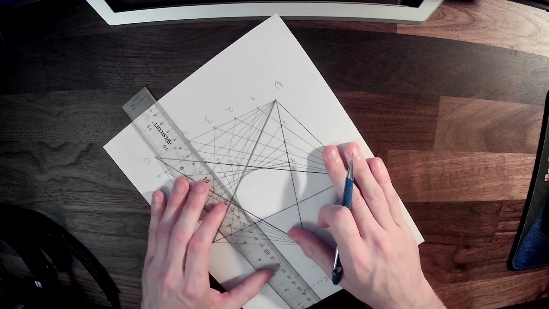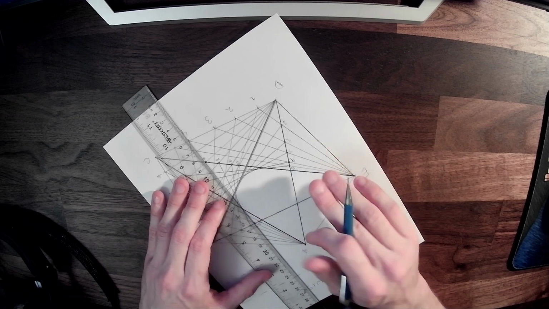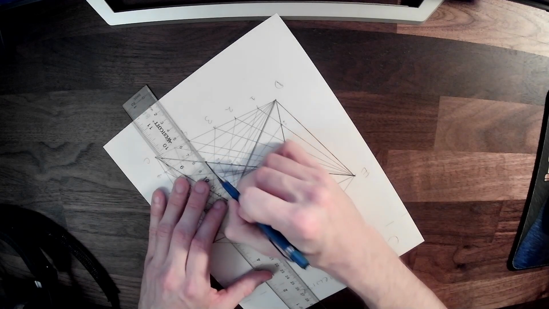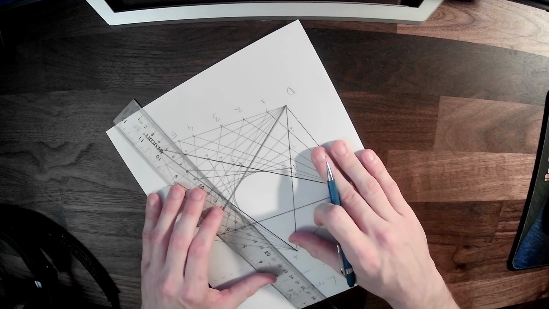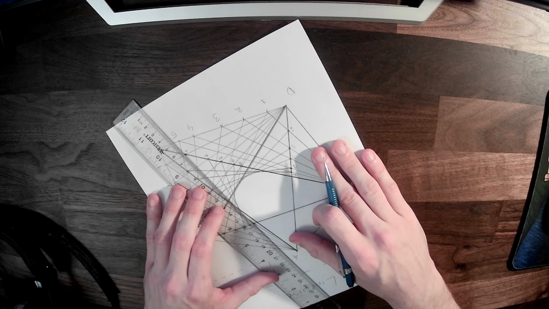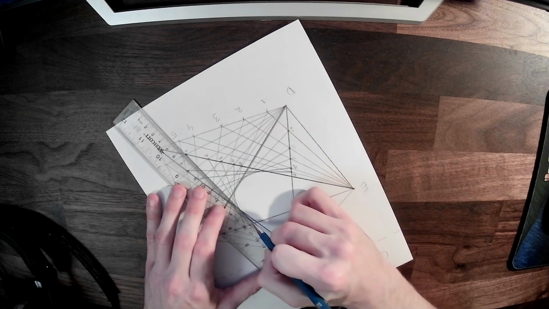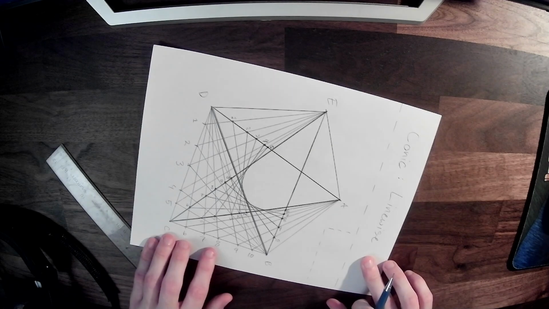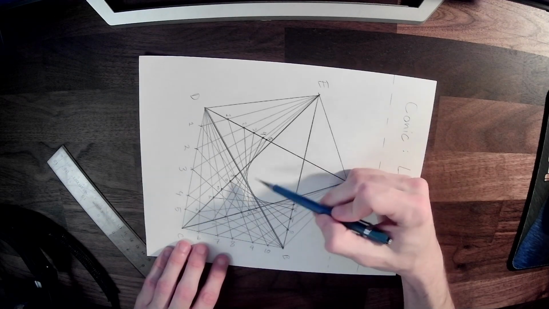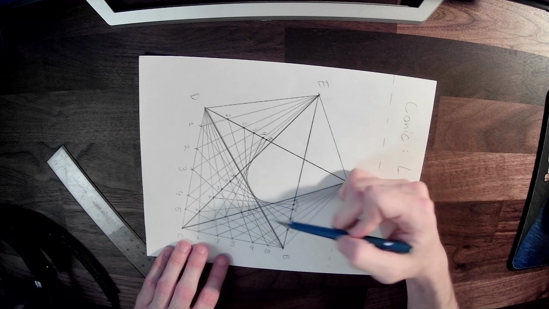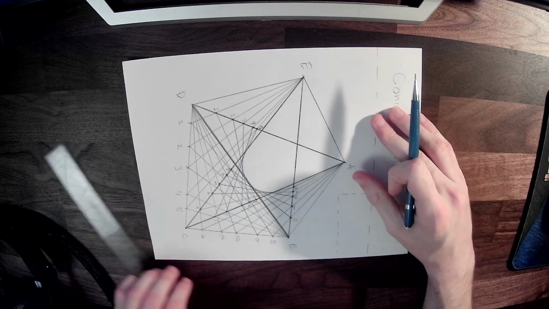Eight and 8, seven and 7, and last is 6 and 6. Okay, see now we've got a lot more of the curve starting to show itself.